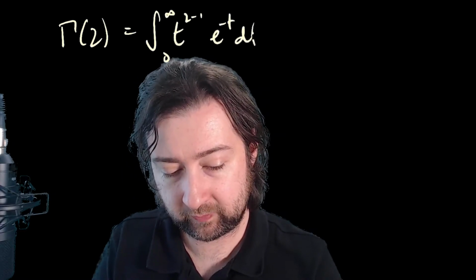Okay, so let's compute a couple of values of the gamma function and see if we can figure out what it's actually doing. So what we're going to do is we're going to start with gamma of 2. So gamma of 2 is equal to the integral from 0 to infinity of t to the 2 minus 1 e to the minus t dt.